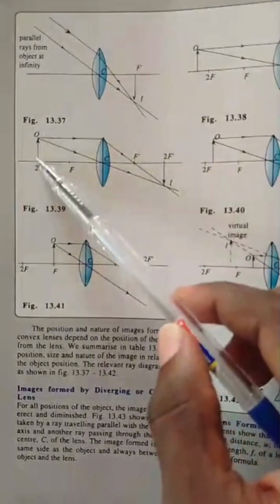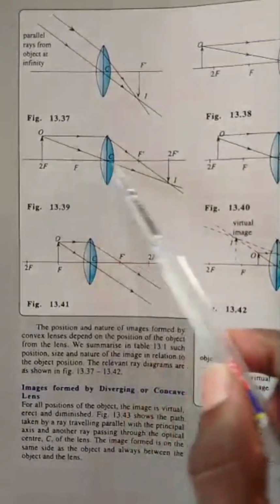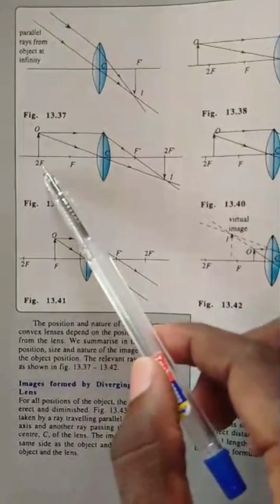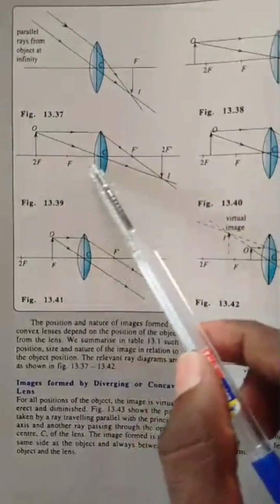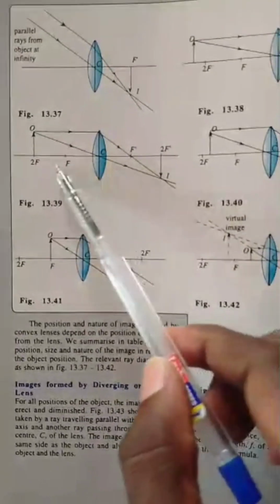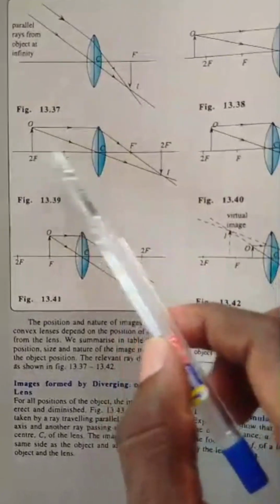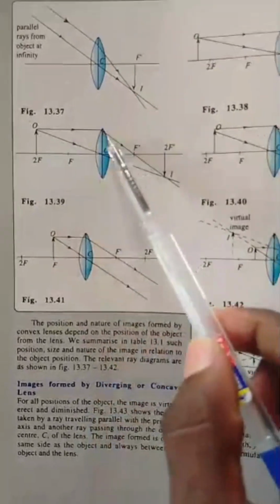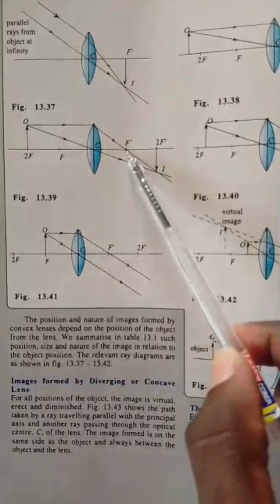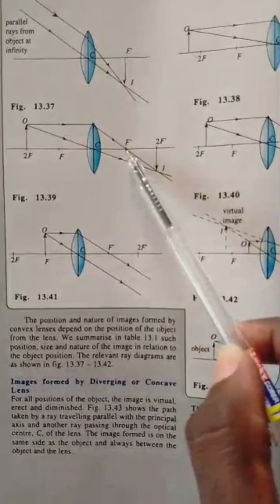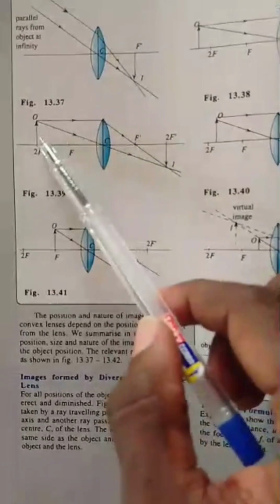All right, now when the object is at twice the focal length, remember 2F is 2 times the focal length. From C to F is our focal length. So when the object is at twice the focal length of the lens, you see one ray passes straight through the principal focus on the right side, and then the other ray goes right straight to the center of the lens. So where they meet, the image is formed. You can see the image is likely going to be the same size as the object.